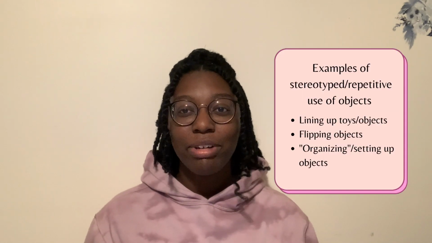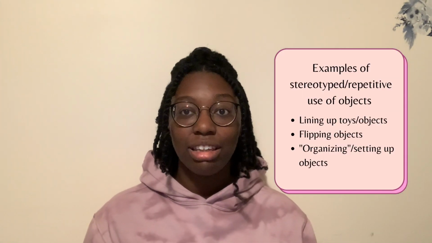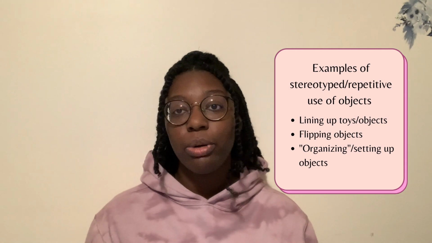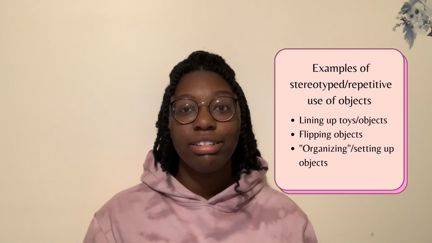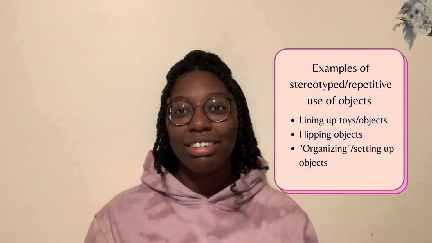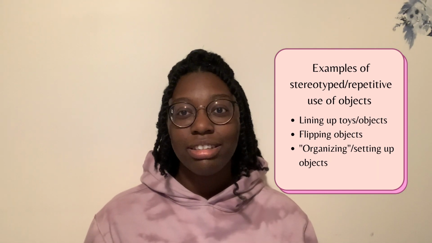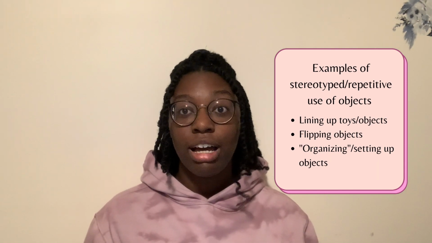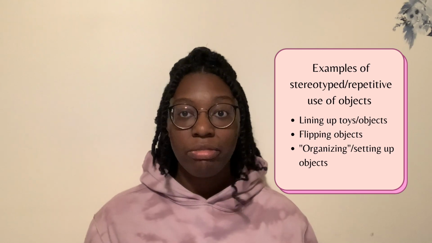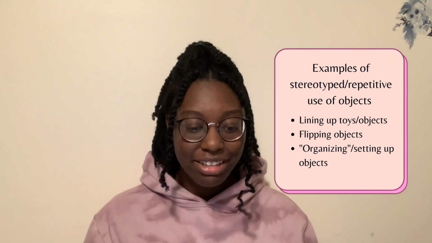Stereotyped and repetitive use of objects. So it's just like using objects in a really repetitive sort of way. I feel like I just kind of resaid what it is. But some examples is just lining up objects or lining up toys. Like if as a kid you're that kid that would line up all of your toys in a row and that was how you play with your toys, then yeah, you may be autistic.